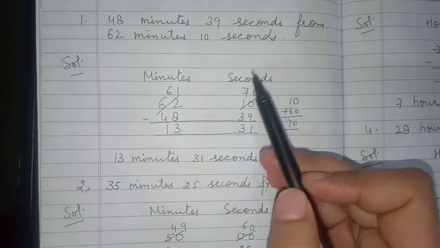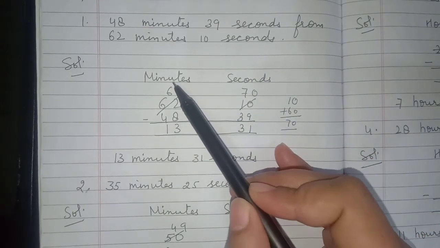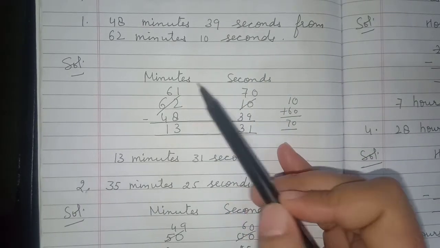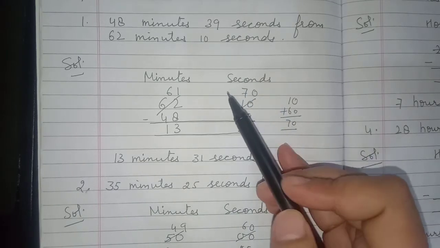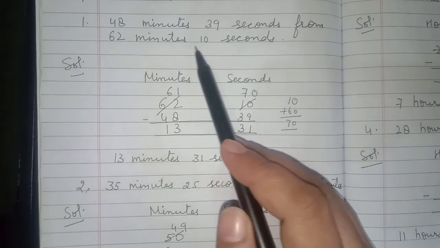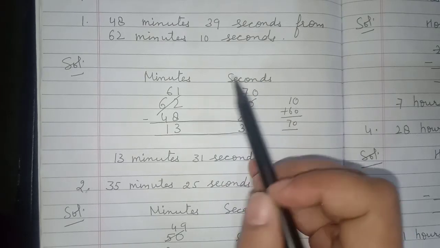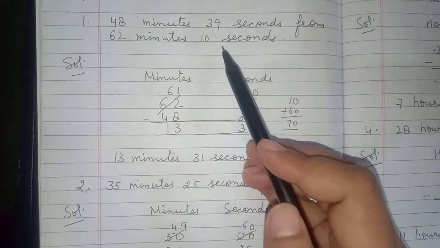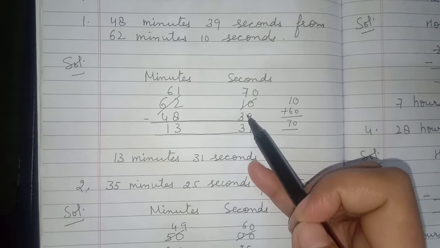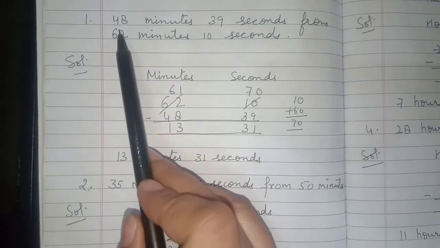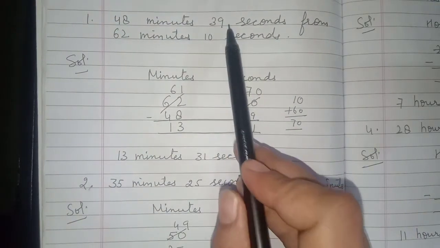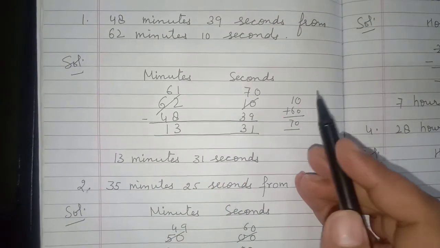So we will write two units here, minutes and seconds, because we have to subtract minutes and seconds. Then the second term, which is written after "from", will be written on the top, that is 62 under the minutes column and 10 under the seconds column. Then we will write the first term, that is 48 under the minutes column and 39 under the seconds column. And now we will subtract.